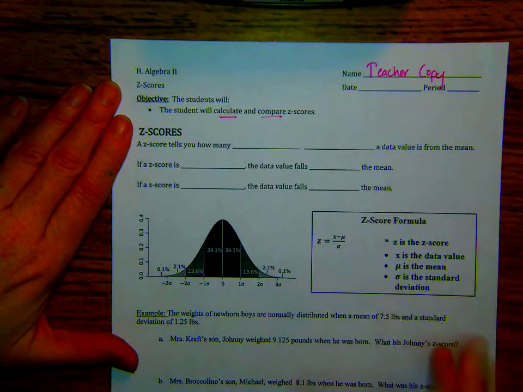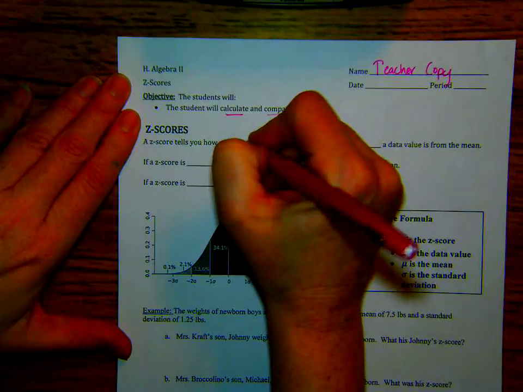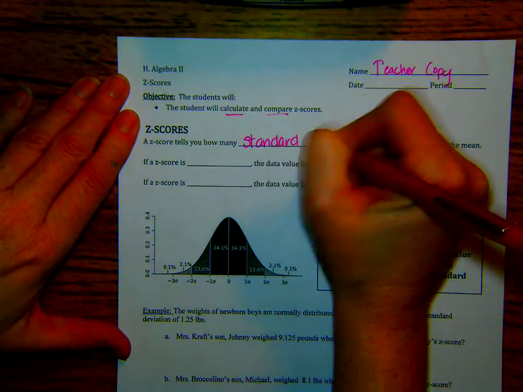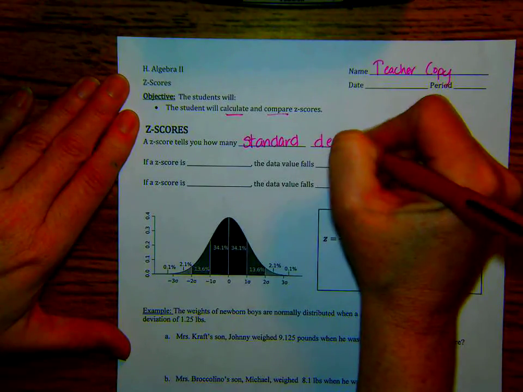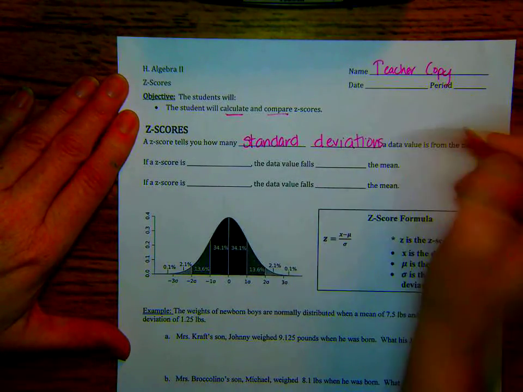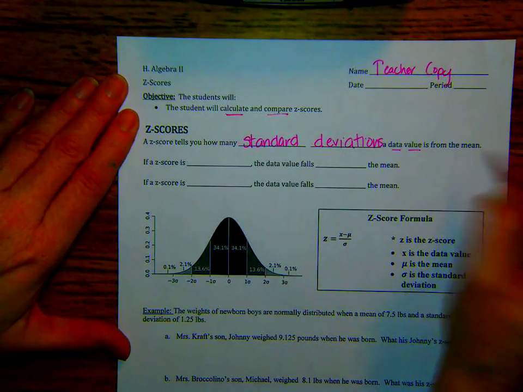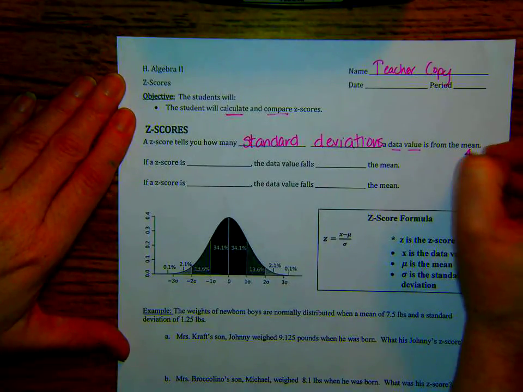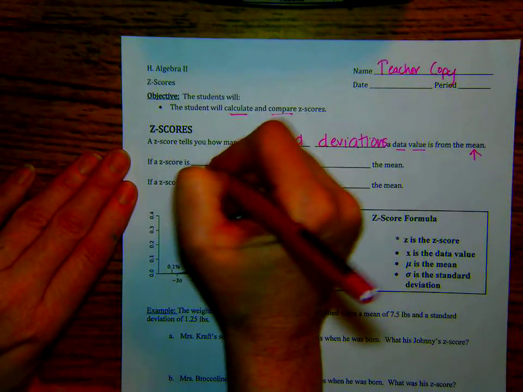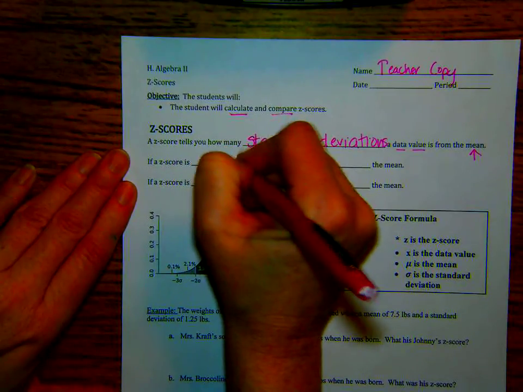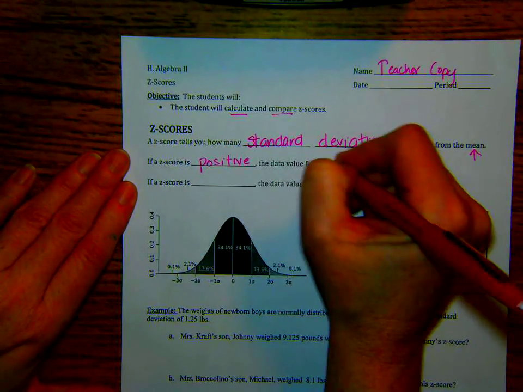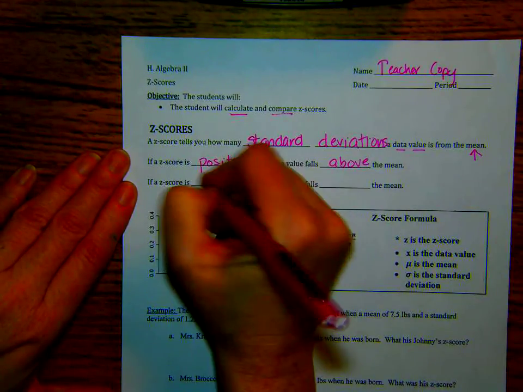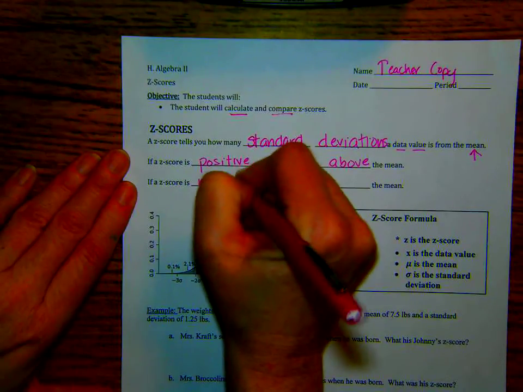So a z-score tells you how many standard deviations a data value, that point we were talking about, is away from the mean. So how far are you away from the average value? If a z-score is positive, the data will fall above the mean. And if a z-score is negative, then the data will fall below the mean.